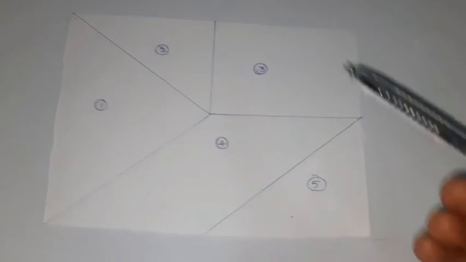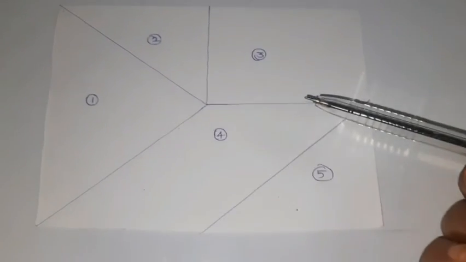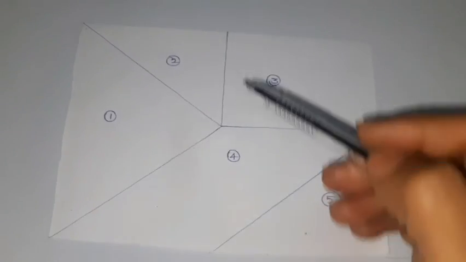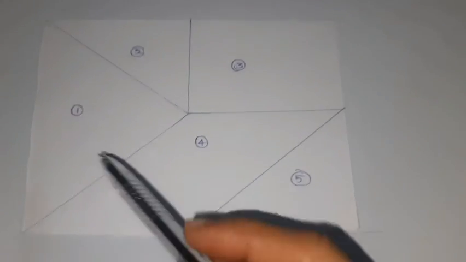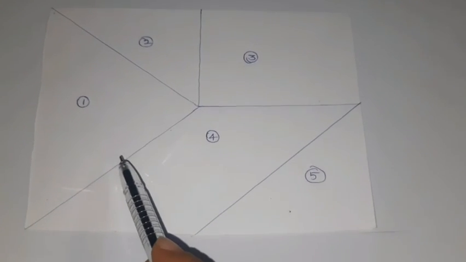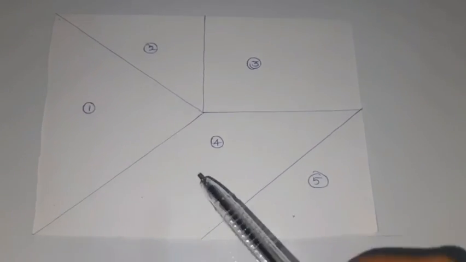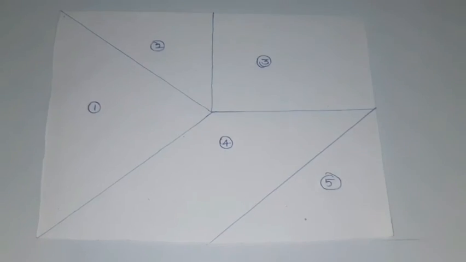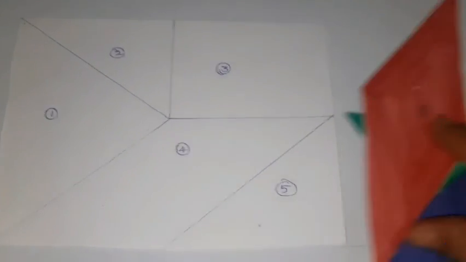Students, this is the impression of the image which is given in your textbook. So I have drawn the shapes according to the figure with reference to the textbook. After drawing this, I have cut them into different shapes and I have shaded them.